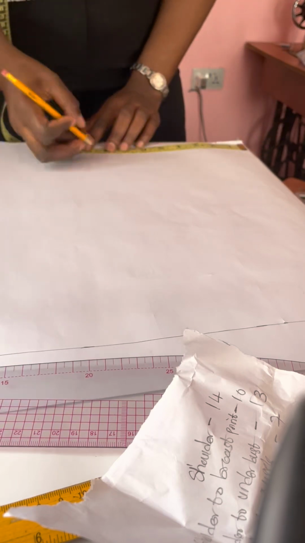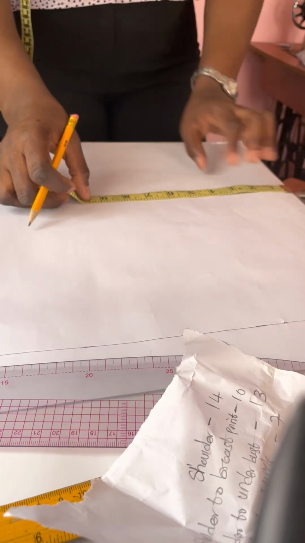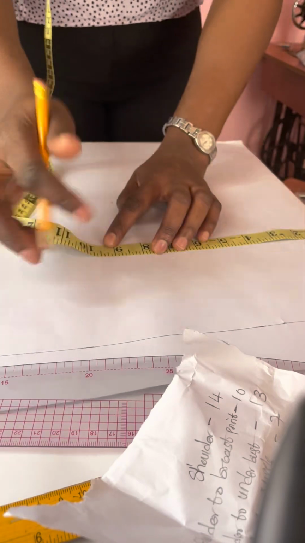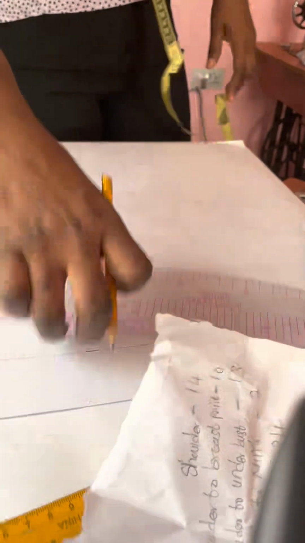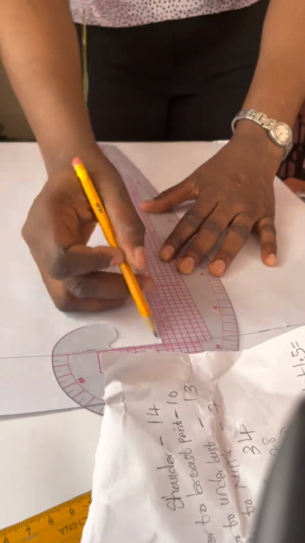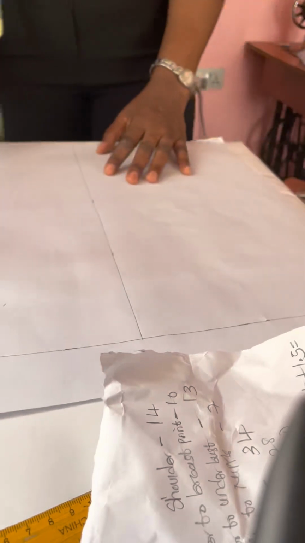You can mark it again so that the lengths are equal. You don't want to make any mistake here. There's 8.5 and 8.5. So you rule a straight line. From a box we now have 2 equal boxes.